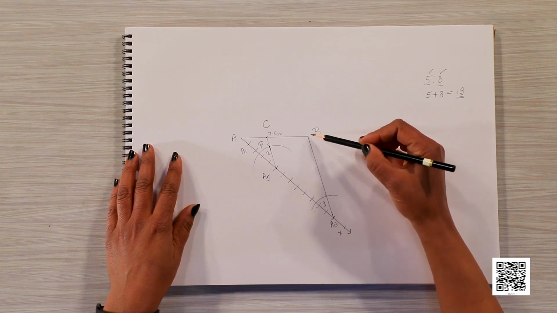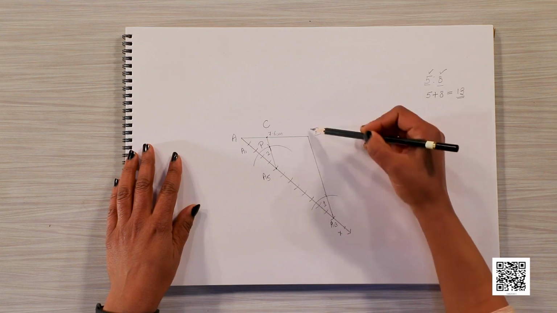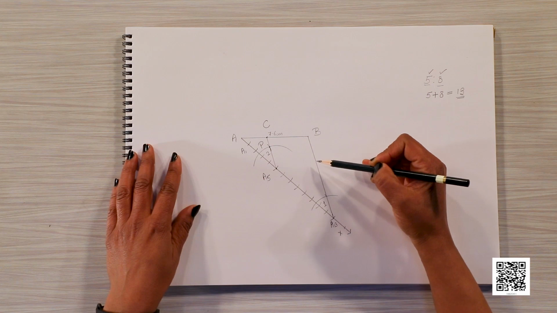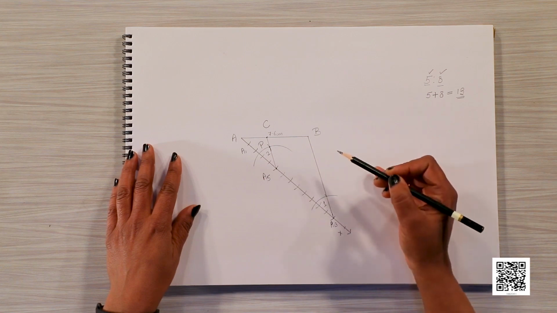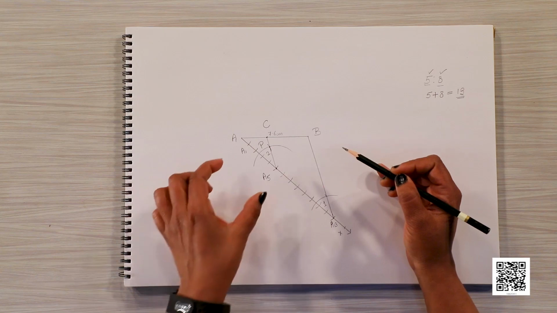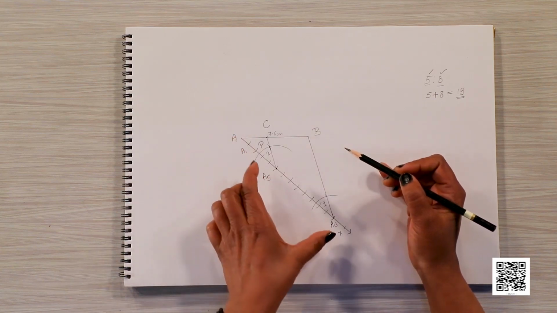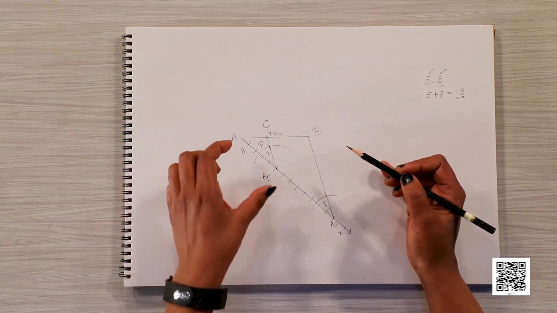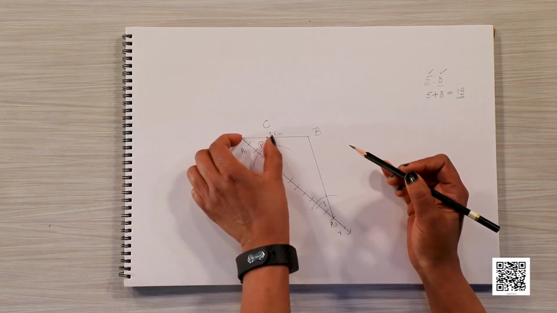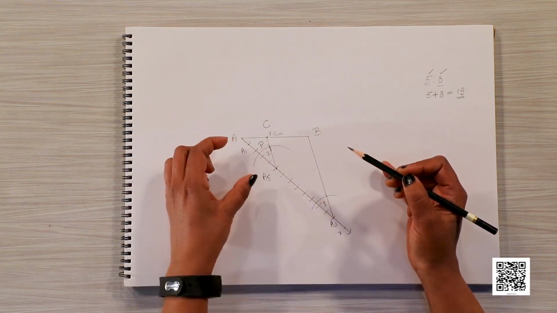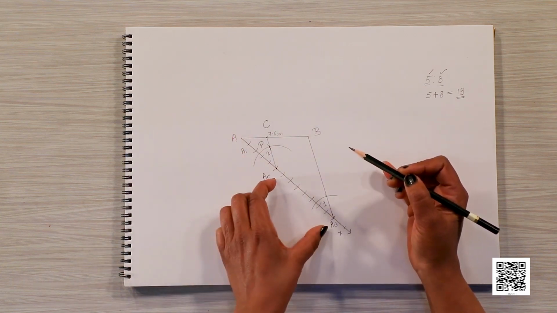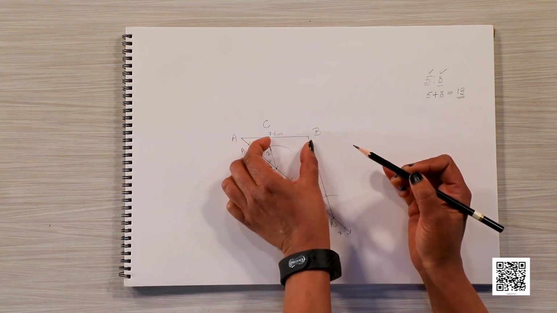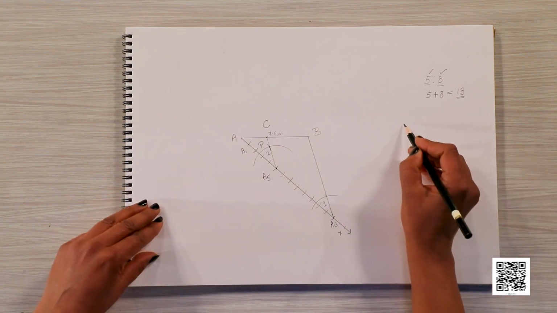In this triangle, you can see BA13 and CA5 are parallel lines. So, using basic proportionality theorem, we have this upon this is equal to this upon this.